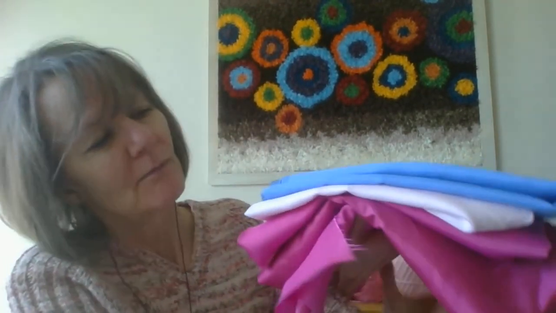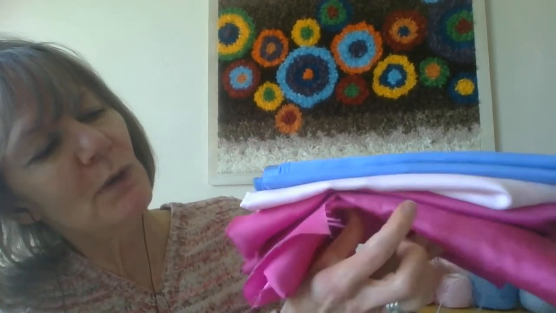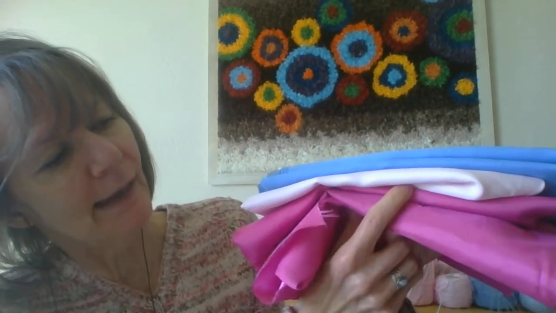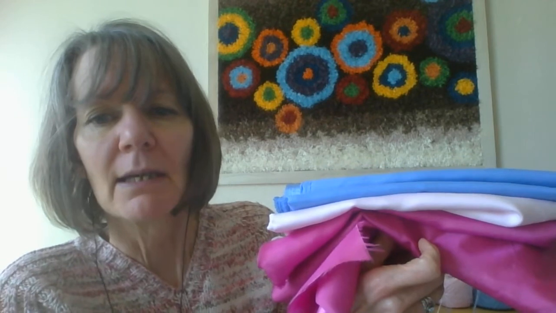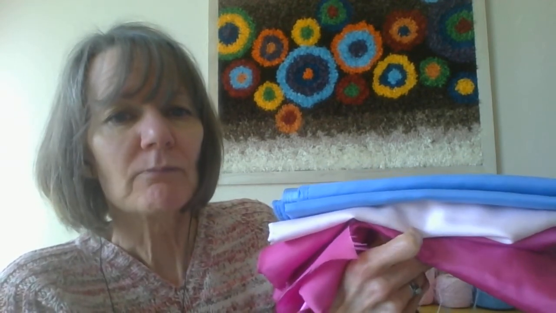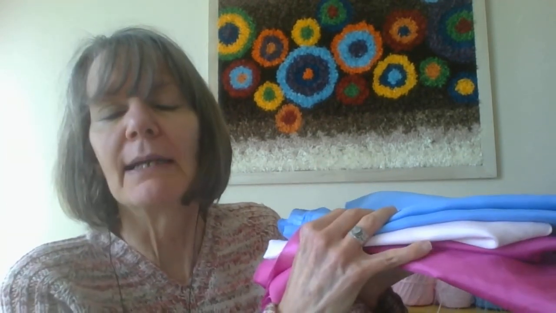Then I remembered I have some satins in my fabric stash. I have a blue, I have a light pink, and then I have these darker pinks. So I want to try incorporating these as well. I think the combination of textures, the smooth shininess of the satin with the chunkiness of the crochet, will just make the jacket more interesting.